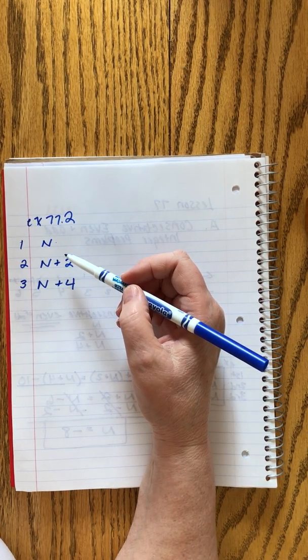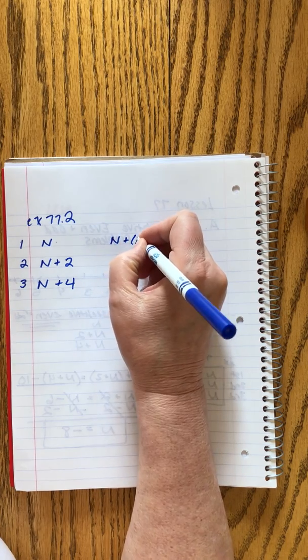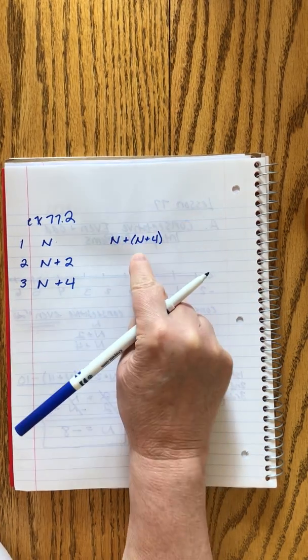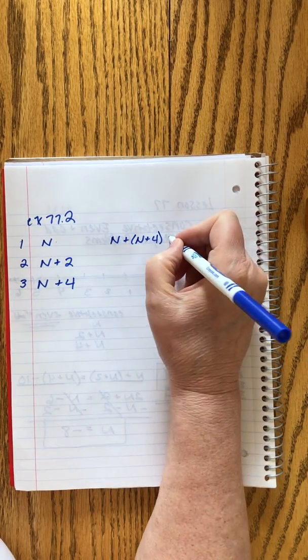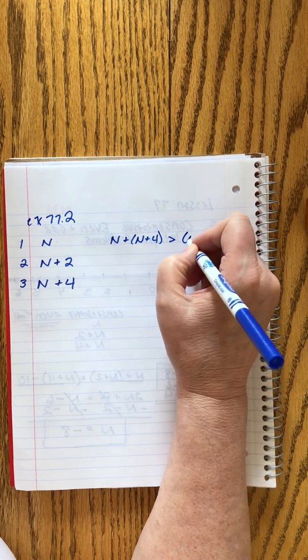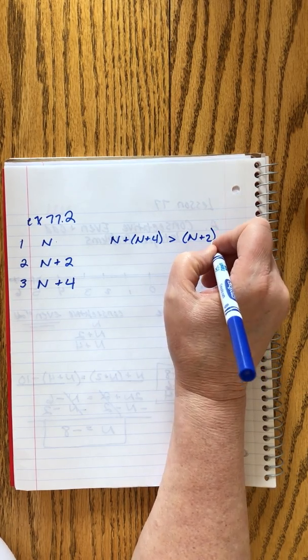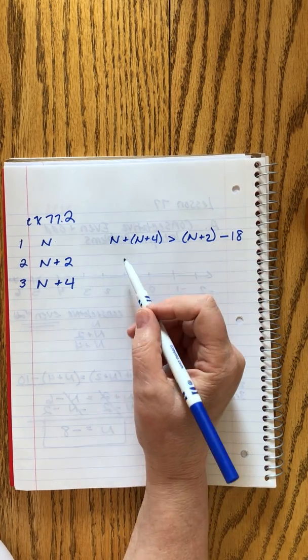The sum of the first and the third, so n plus 4, and again, I put that in parentheses just to be safe, is greater than the second, n plus 2, decreased by 18. Okay? Let me say it again.